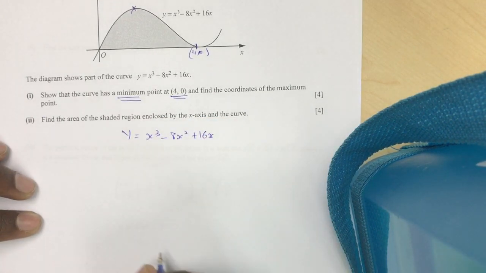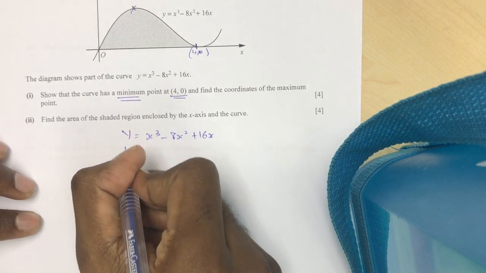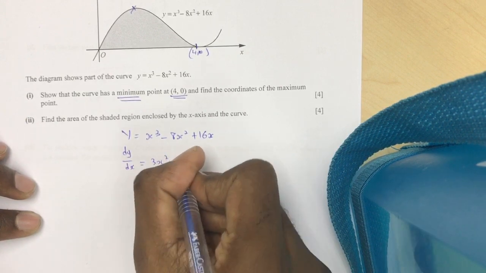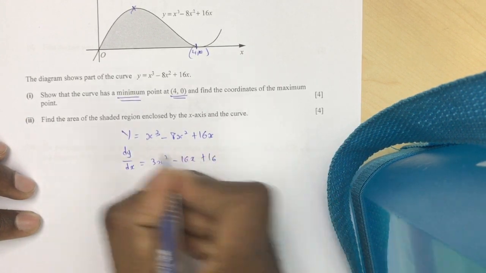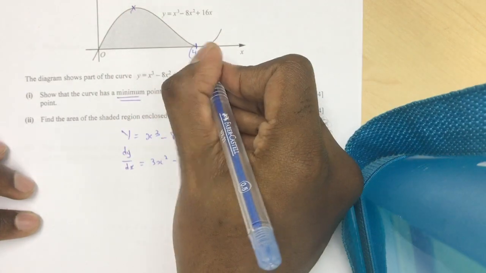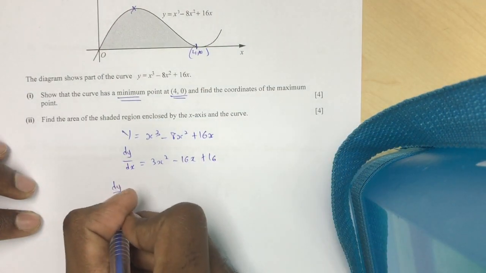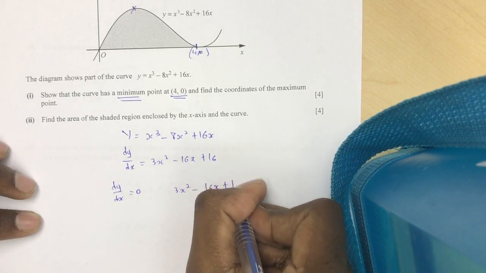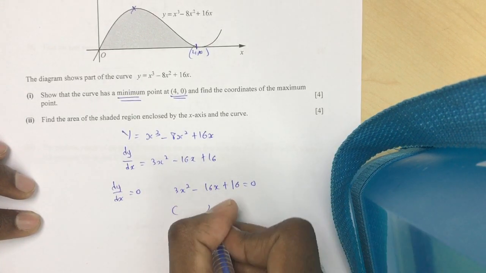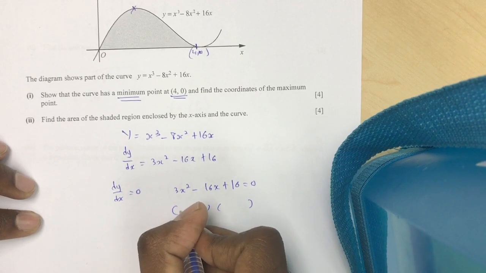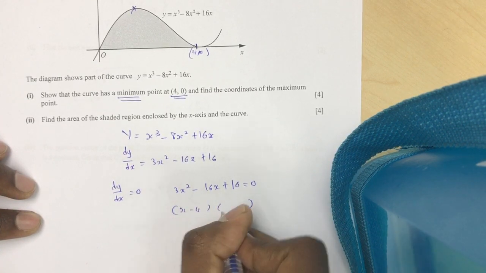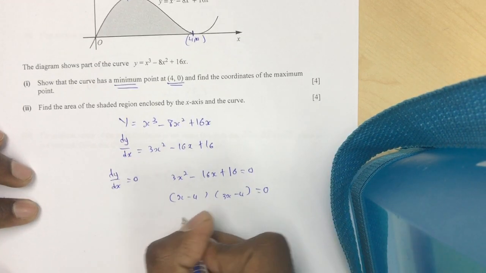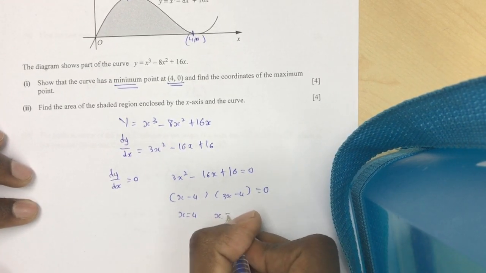So now that I've written that, I'm going to differentiate it, because they want me to prove that this is a minimum point. So dy/dx is 3x squared minus 16x plus 16. You have to remember, at all these minimum points and maximum points, your dy/dx will always be 0. So 3x squared minus 16x plus 16 equals 0. And you further factorize it. After you factorize it, you should get (x minus 4)(3x minus 4) equals 0. So solving this will give you x equals 4 and x equals 4 over 3.